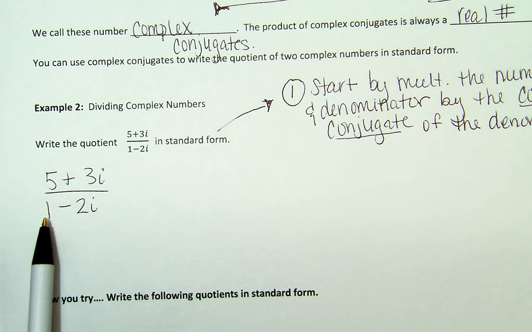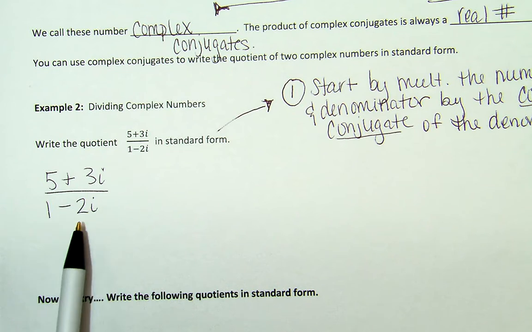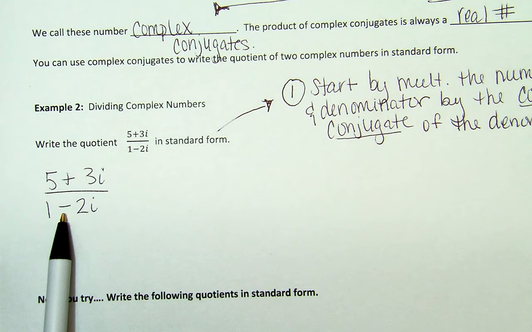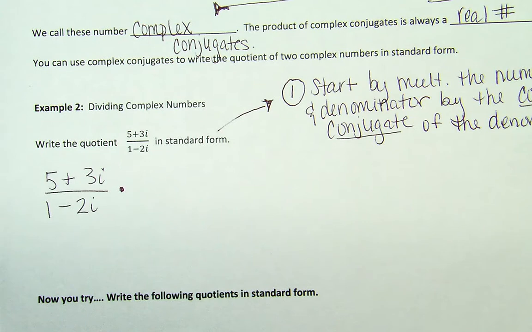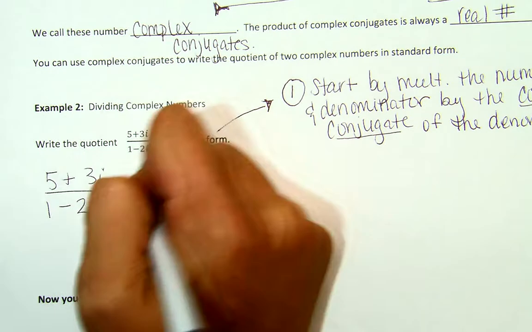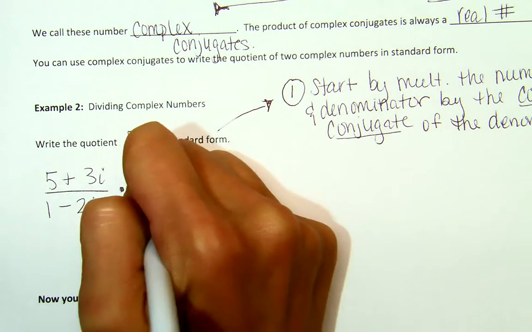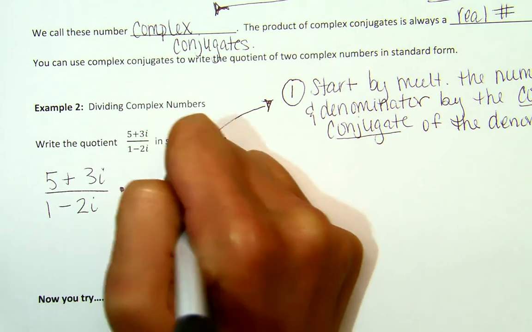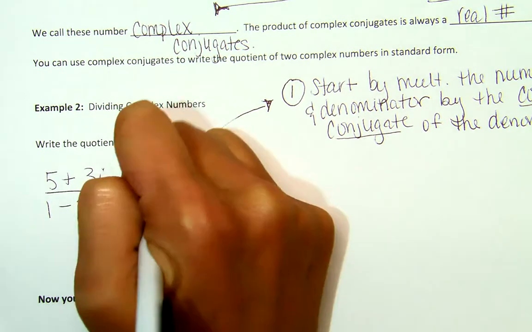The real number part stays the same. The imaginary part stays the same. The only thing that changes for complex conjugates is that the plus changes to minus or the minus changes to plus. And once we find our complex conjugate, we are then going to multiply our quotient by that complex conjugate, 1 plus 2i, top and bottom.